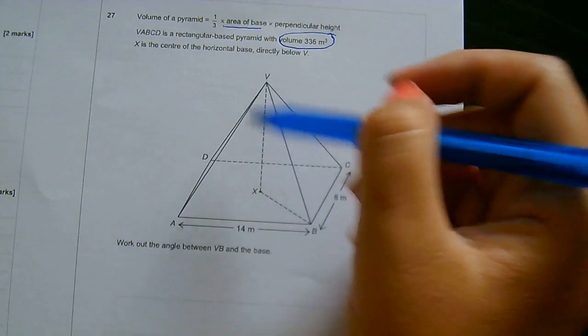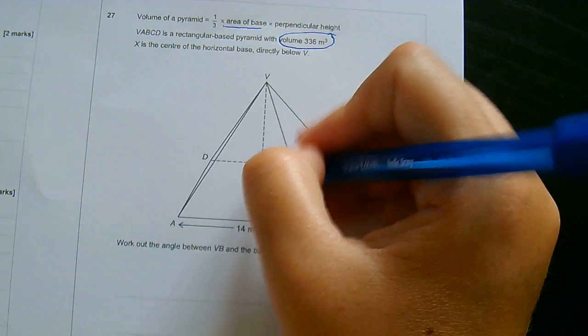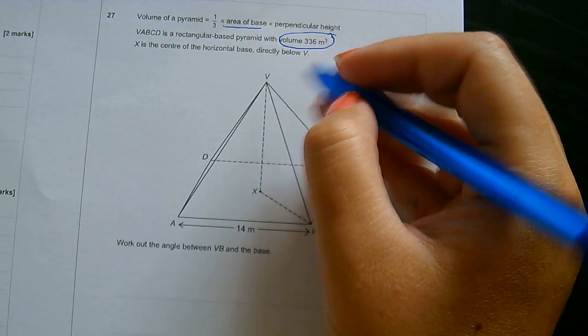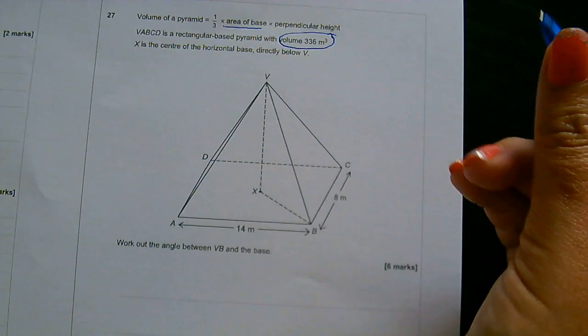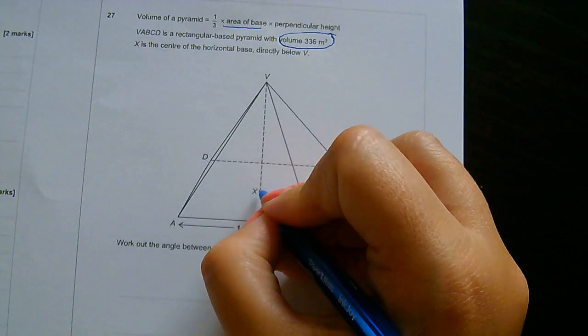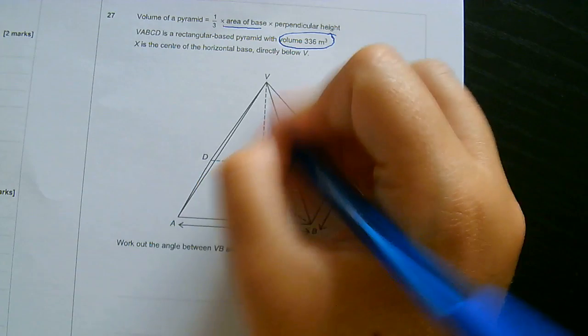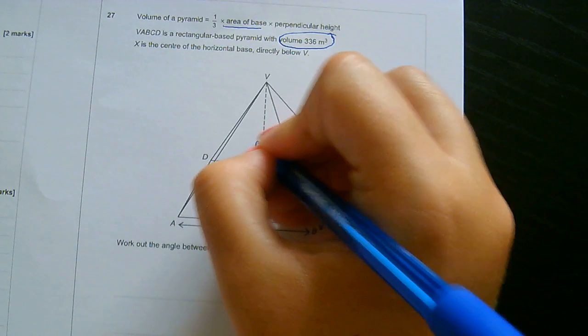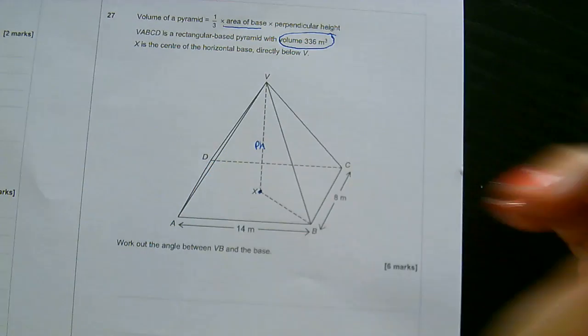336. X is the centre, and then we've got the horizontal base there. So it's just giving us all the key information about that shape. So we don't need to make any assumptions. We are told that this is the centre, so that is our height. So this is our perpendicular height there, which is talked about in the question.